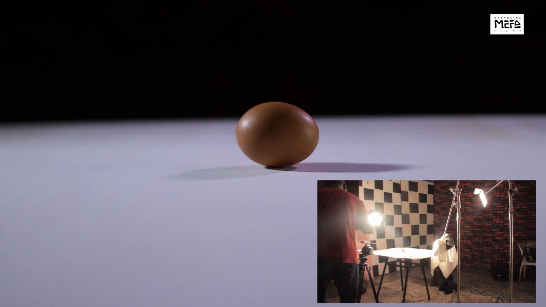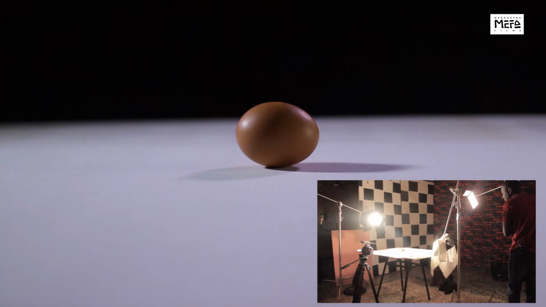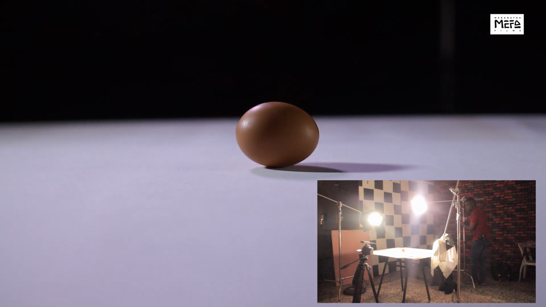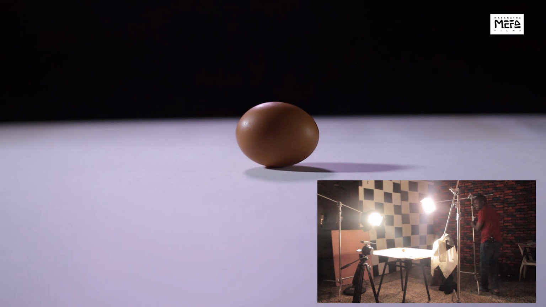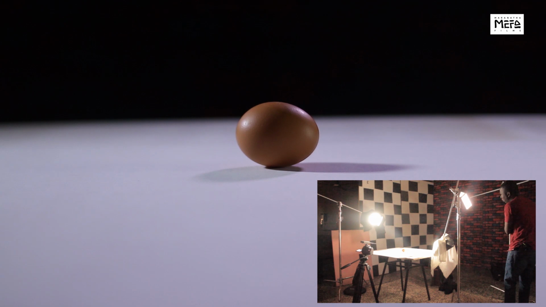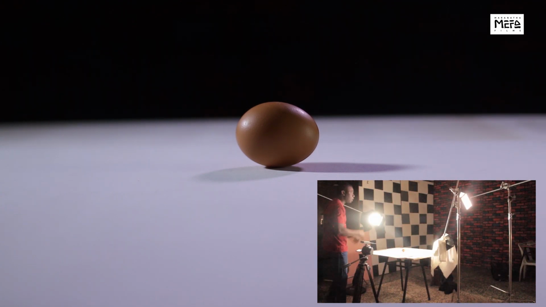As you keep moving it, the position of the sparkle of the backlight keeps changing. So depending on where you want to position the sparkle around your subject will determine where you position your backlight.